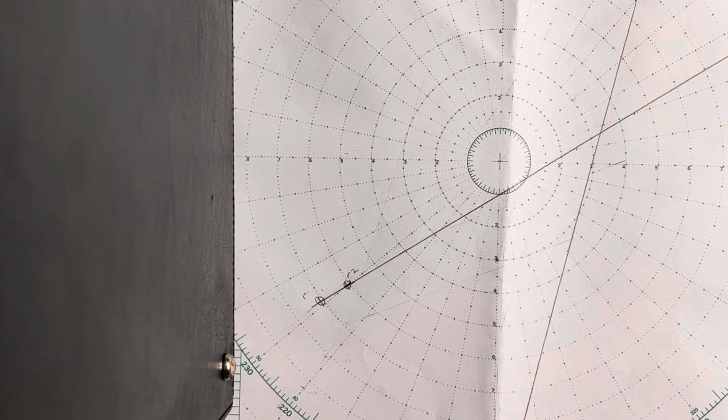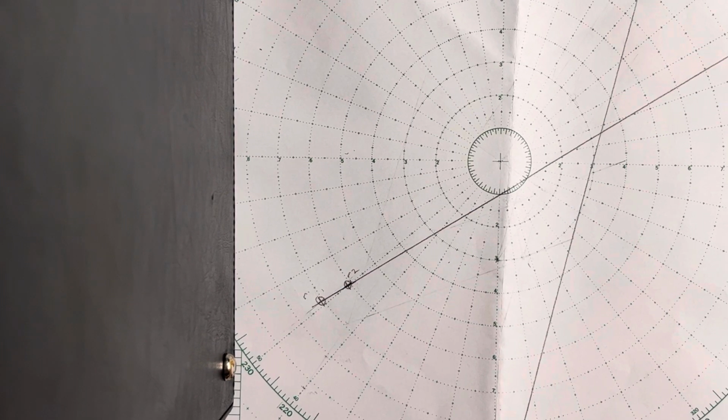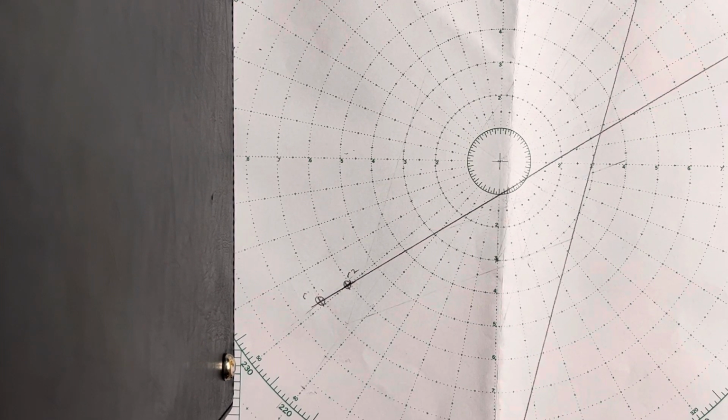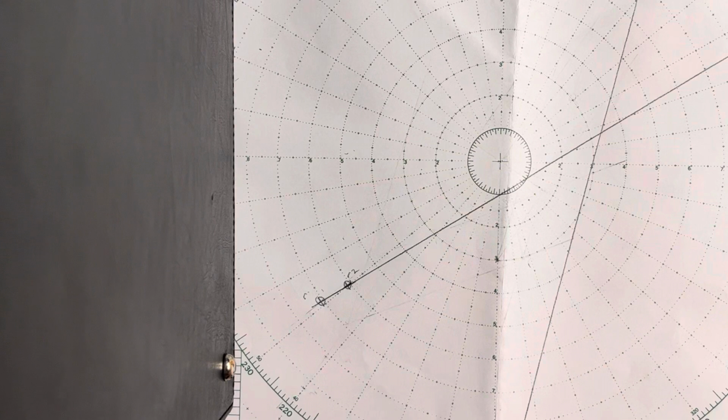And the way you determine it is the CPA of a contact is the point at which the contact's direction of relative motion, you could draw a perpendicular line off of it, and the perpendicular line would head straight to your position, to your point in the scope.